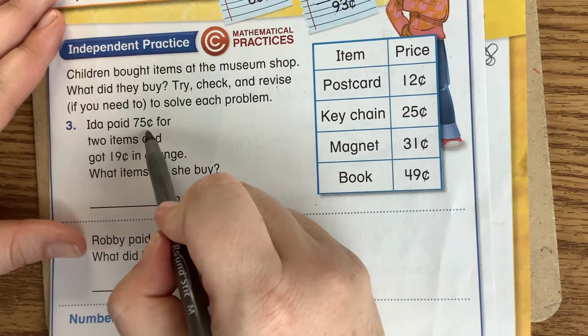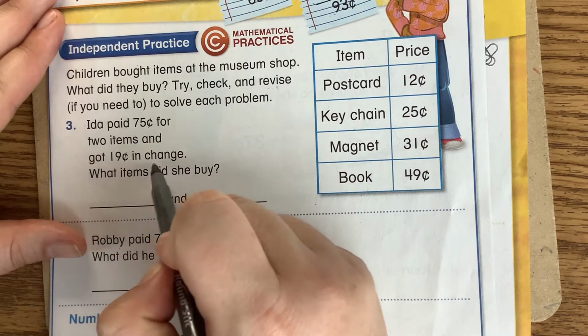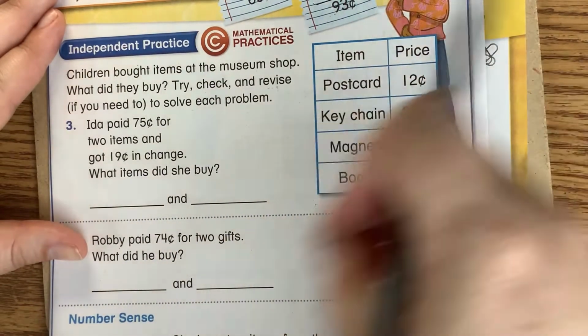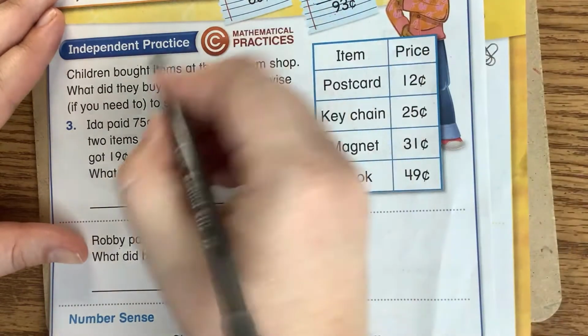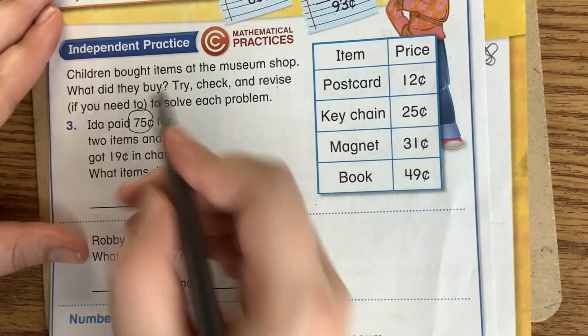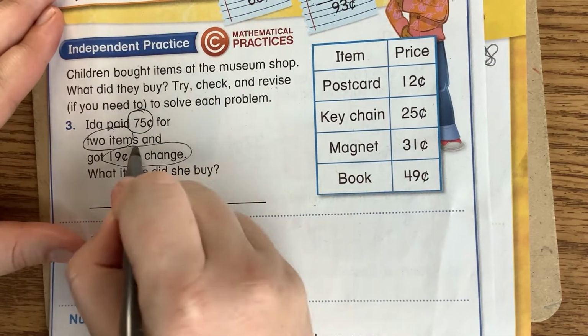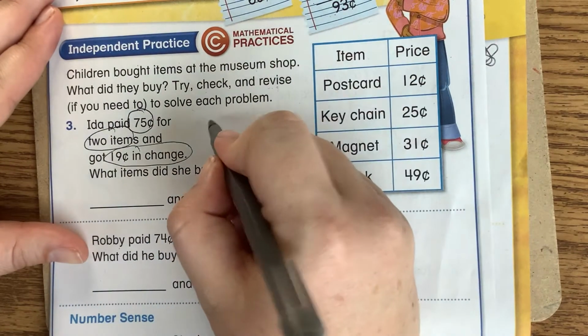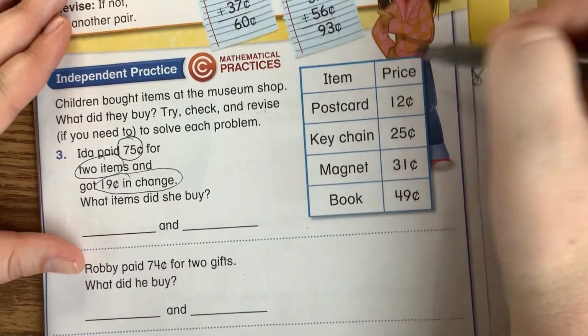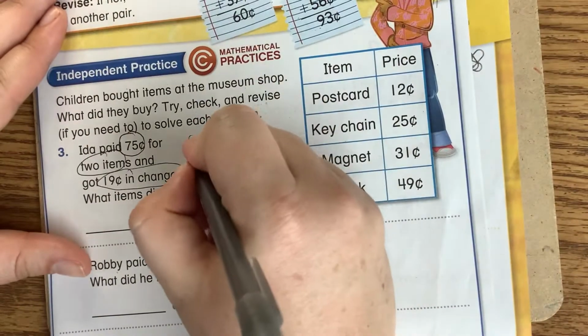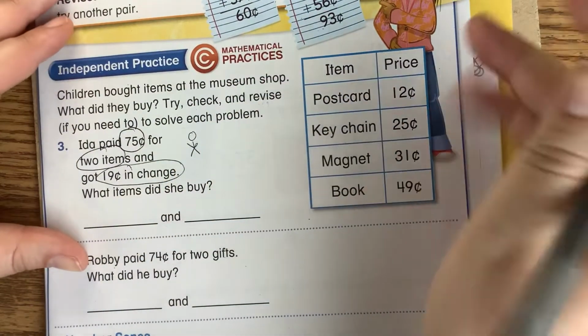So Ida paid 75 cents for 2 items and got 19 cents in change. What items did she buy? Okay, what I want you to do is circle the important quantities. So she paid 75 cents is very important. She got 2 items. And the other important thing is 19 cents in change. So that means, here's Ida. Okay, so I'm gonna draw her right here. Here she is. Hi, Ida.